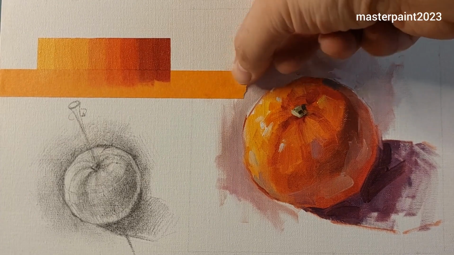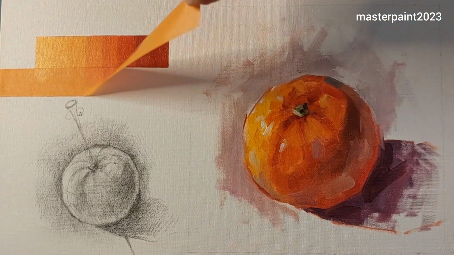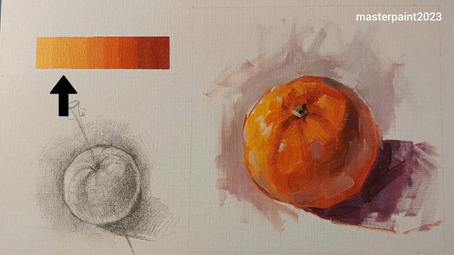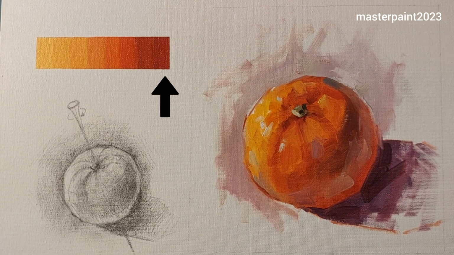At the end, let's examine the movement of colors from light to dark. As you can see, the movement goes from yellow to orange to red, and finally to Indian red, which represent the dark side.